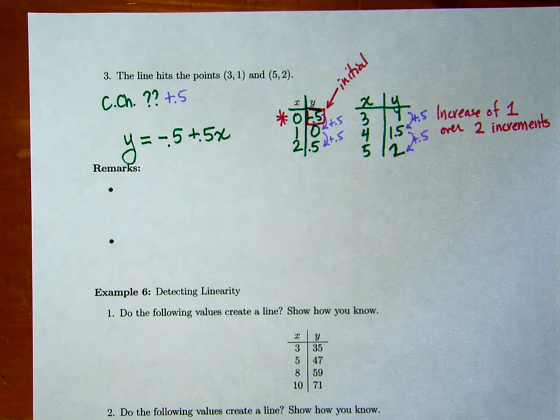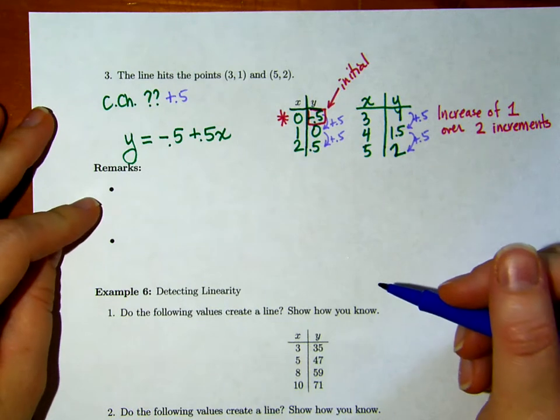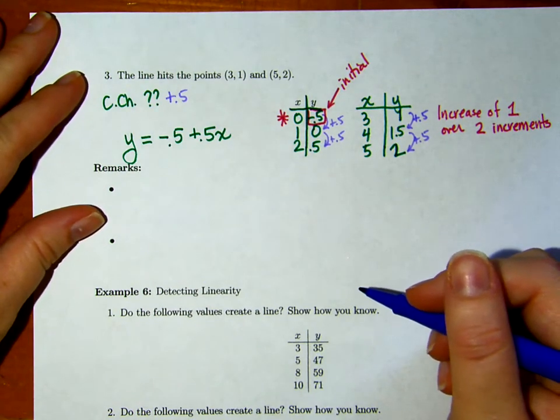Okay, so let's make a couple of remarks about what is happening here. First, to write the equation of a line, you have to have the initial value and the constant change.